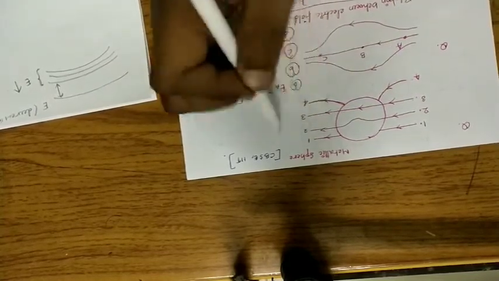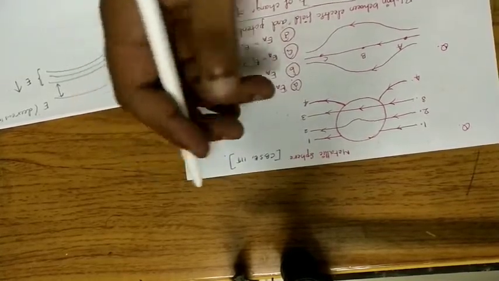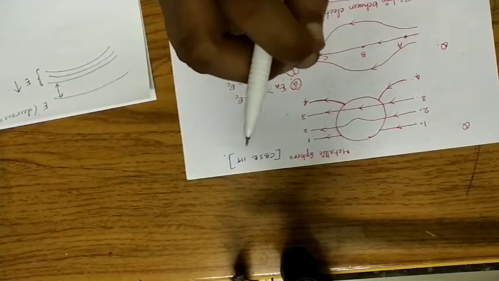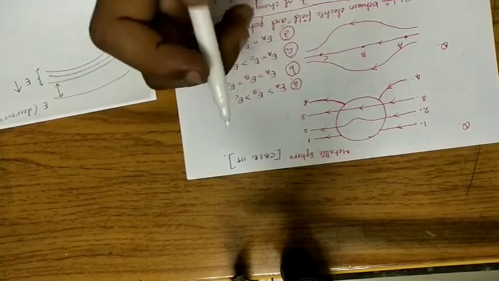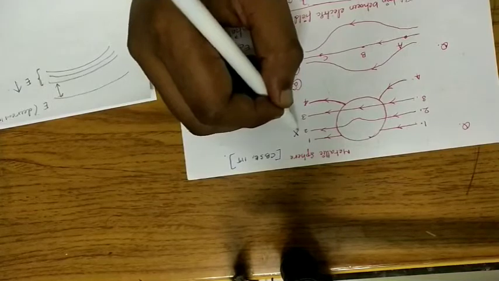Amongst the 4, which one is correct? The property of electric field lines is that they cannot pass through a metallic conductor. In that case, simply number 2 and number 3 are wrong.